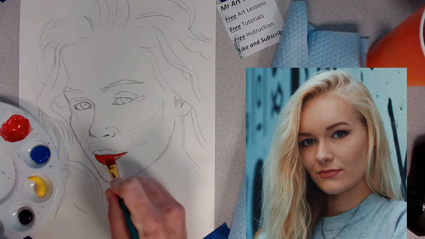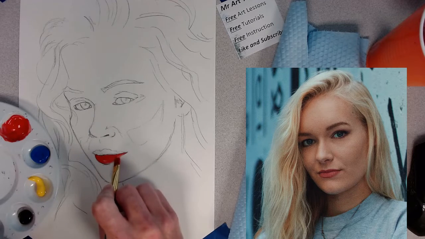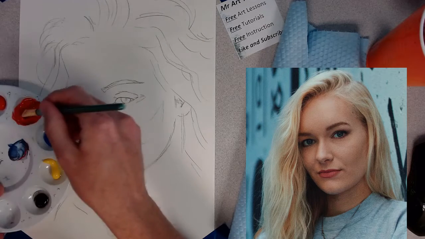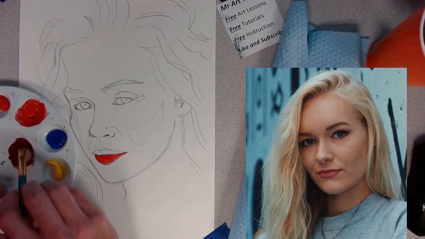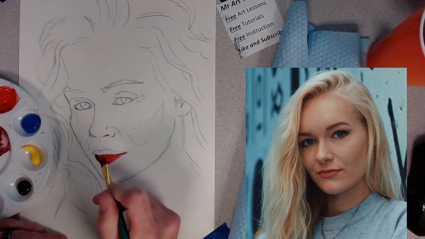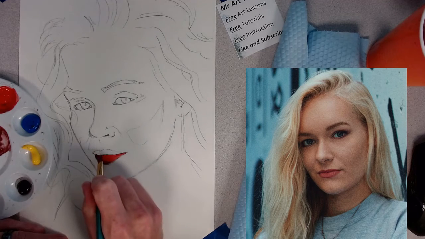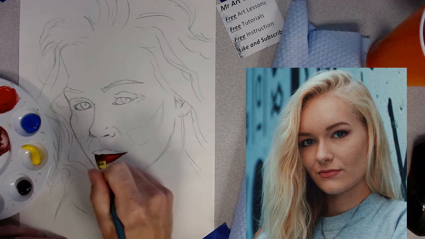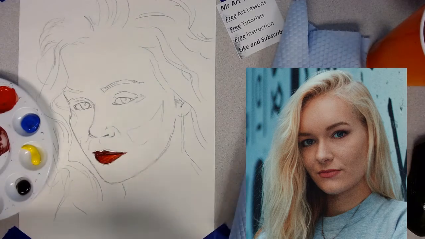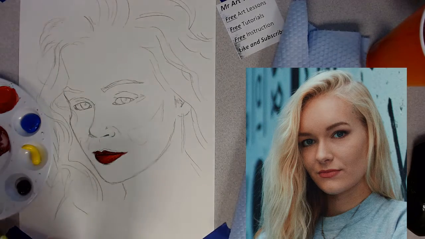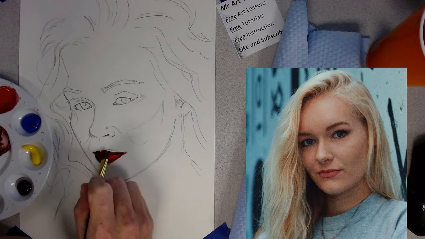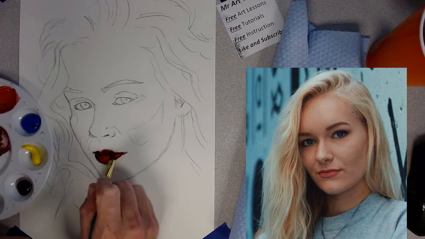Now, a common misconception that a lot of people have is that you have to get skin color perfect, and in actuality, you don't. Skin color is not something that you have to get perfect. In fact, you can go pretty crazy with the skin color and it's still going to look like a person. Color does not necessarily make something look like something else. The most important part of capturing the realism of something is capturing the most looked at features.